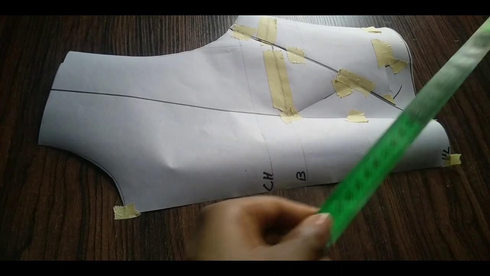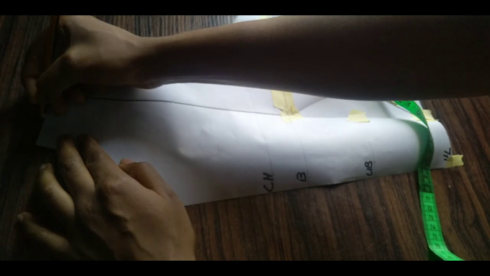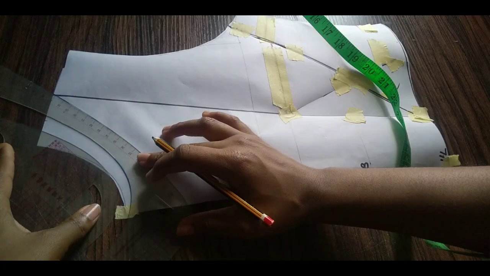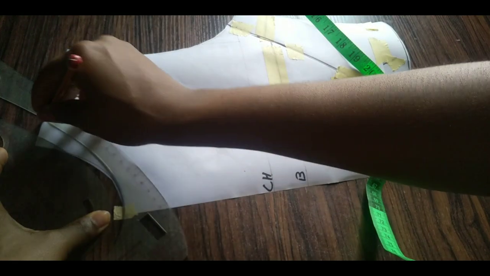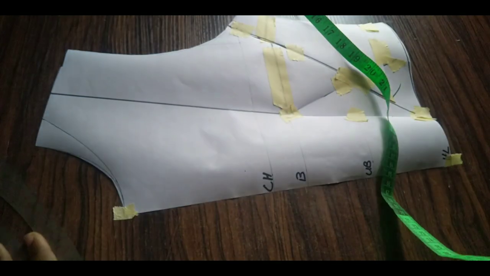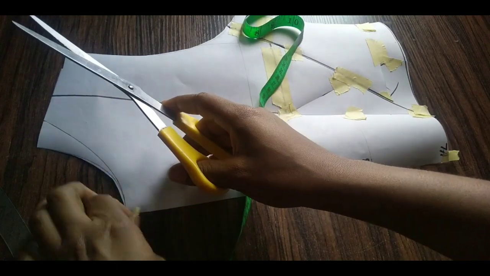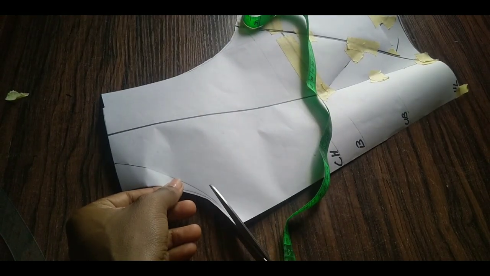For the front, time to create our cowl neckline. Normally, we slash through our chest line, but for this one, I don't want to slash through my chest line. What I'm doing right now is taking in that 1 inch I took at the neckline of my back. Remember I said whatever you do to the back at the neckline, please do the same to the front. So I am taking in that 1 inch now, cutting into the neckline. This is going to serve as my new neckline. I use my scissors right now to slash through this to create the new neckline of my front.